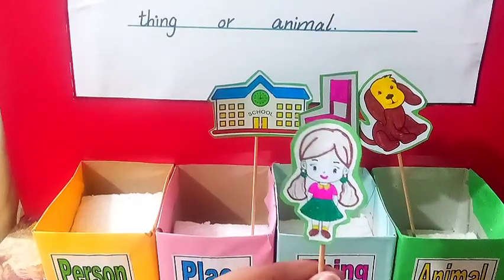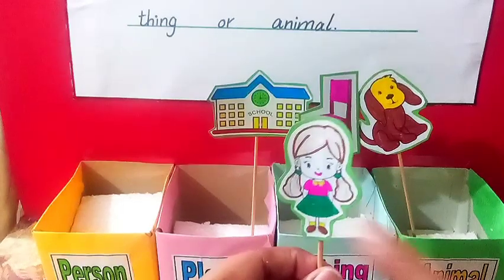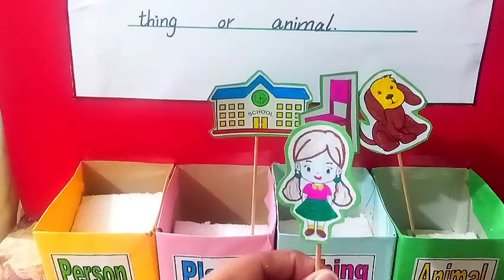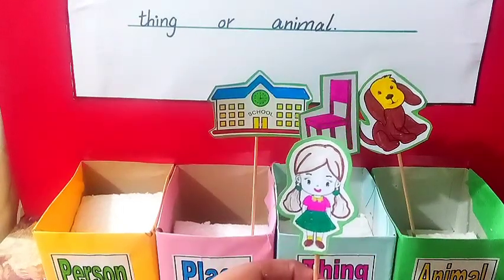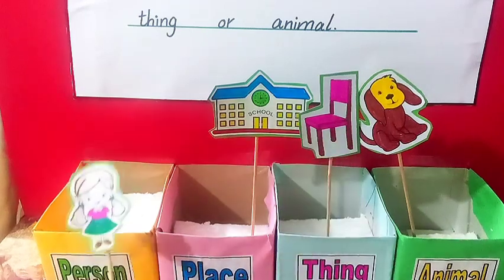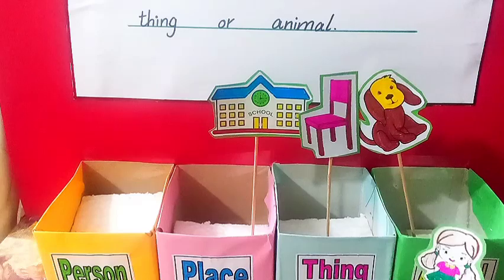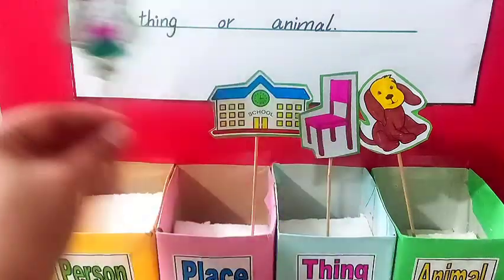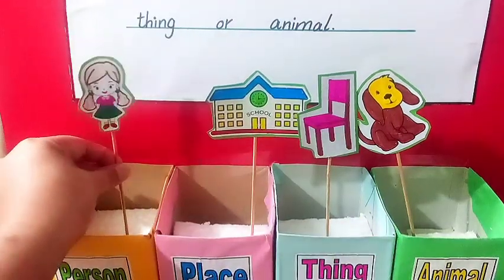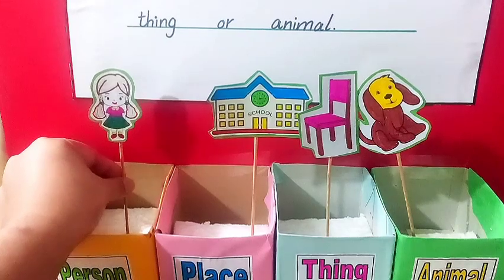So let's suppose her name is Bella. Just tell me, Bella is the name of a person, place, thing, or animal. Very good. Bella is the name of a person.